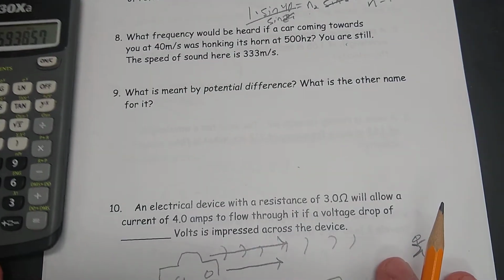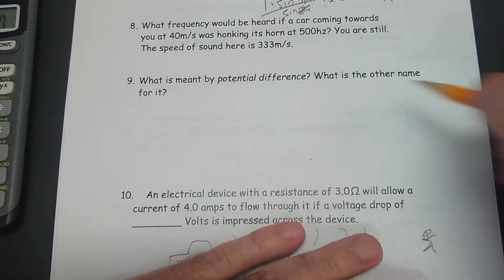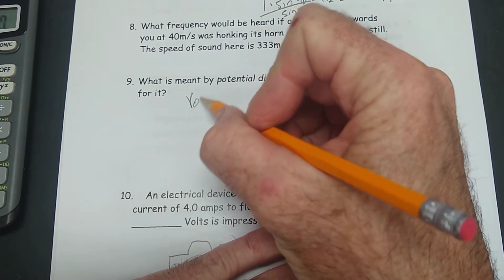What is meant by potential difference? What is another name for it? The other name is voltage.